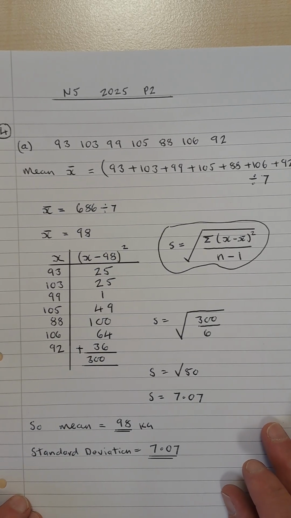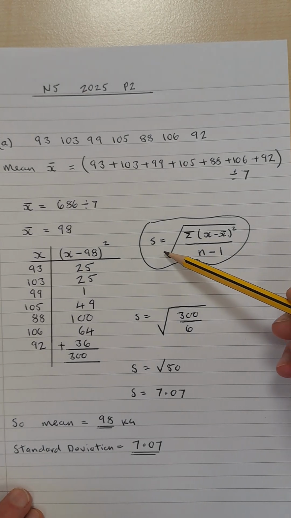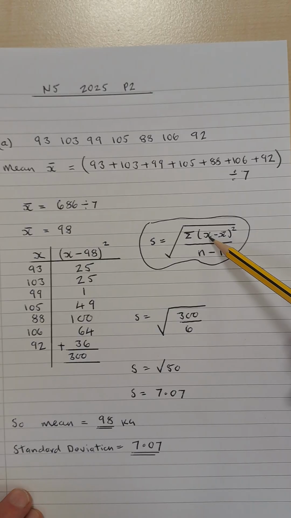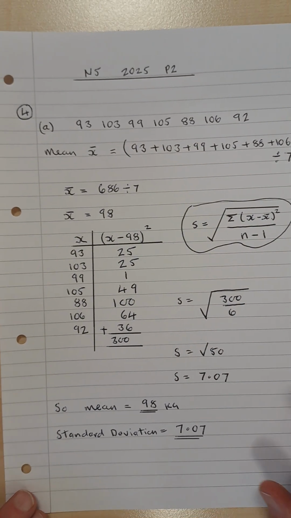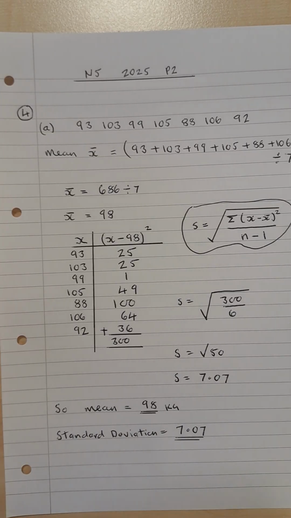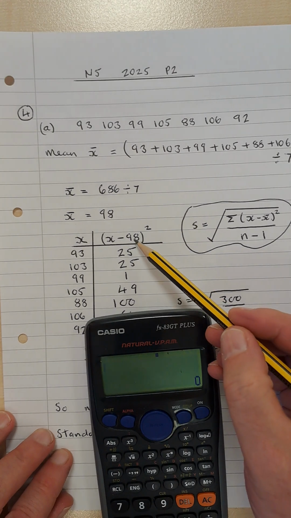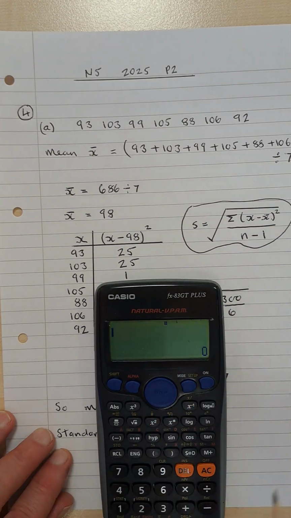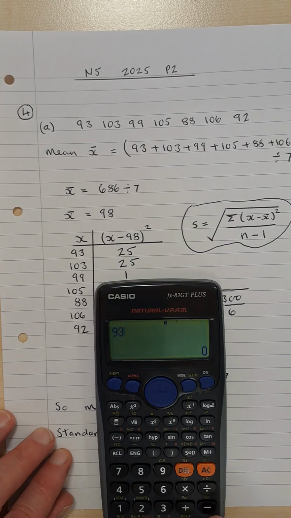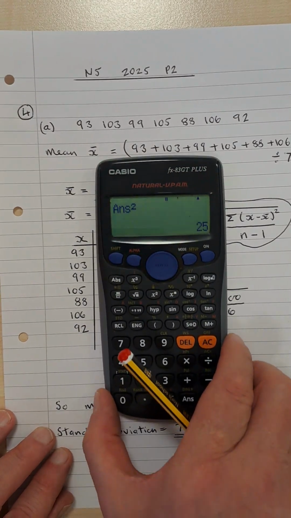So that's the mean weight, and for standard deviation we are going to use from the formula sheet the square root of the sum of every number take away the mean, squared, over n take 1. Okay, so for each of these numbers, if I'm going to deal with the 93, now remember the mean is 98, so I can just put in 98 where the mean is. So 93, take away 98, press equals, then press squared, and you get 25.